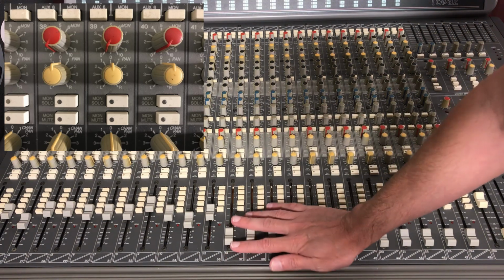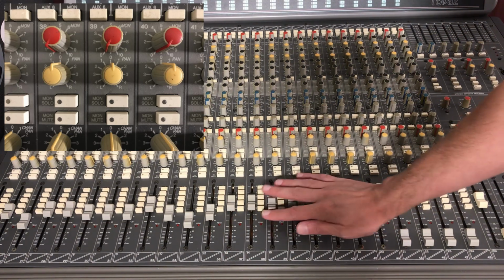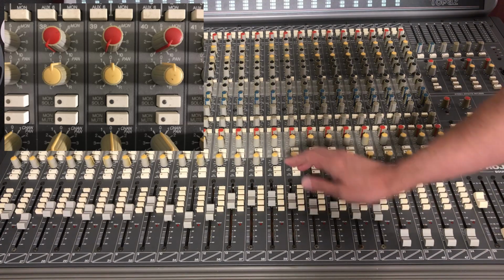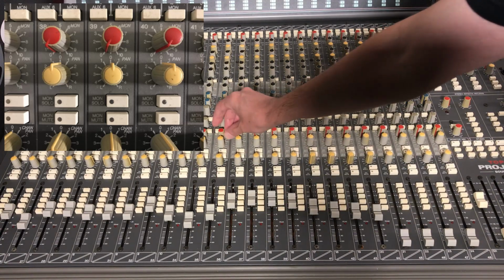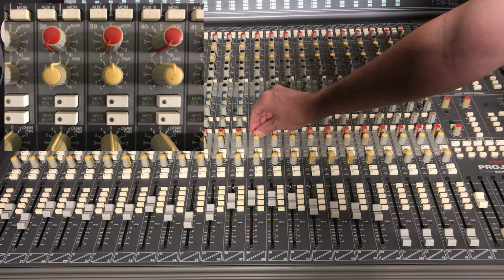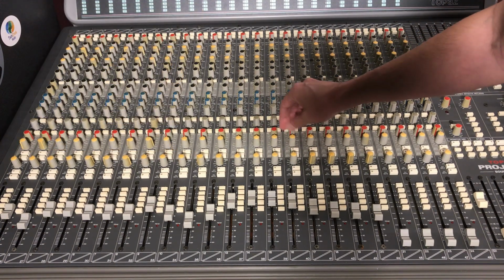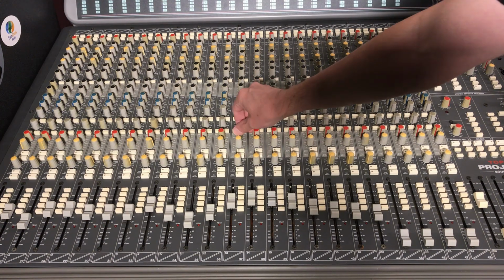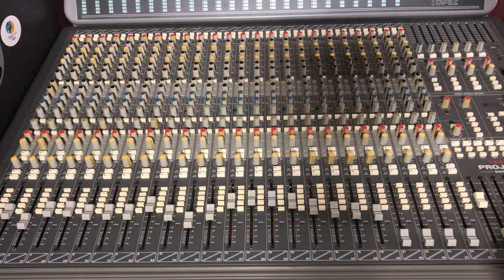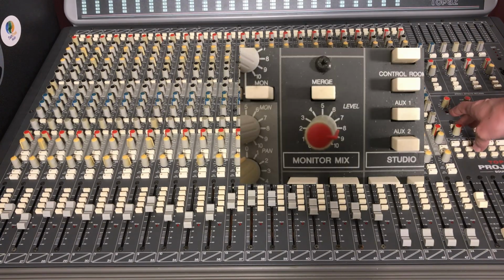This is so you can set your levels here going to tape or to your interface, and then you can monitor those levels coming back, so you can build your own custom mix, your monitor mix or mix for the musicians that are playing in the studio, and that kind of thing. So it's a combination of two channels in one, and on the Topaz they can be merged over here with the merge switch in the monitor section.